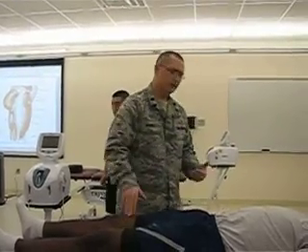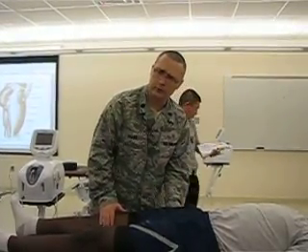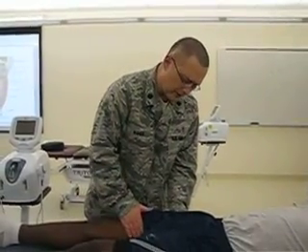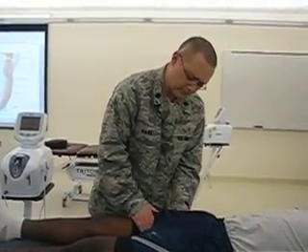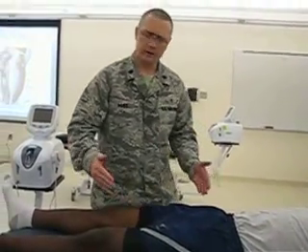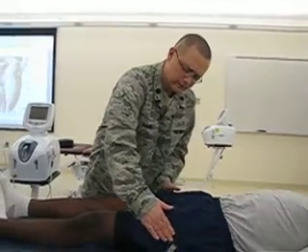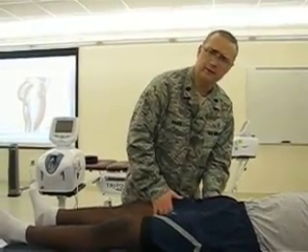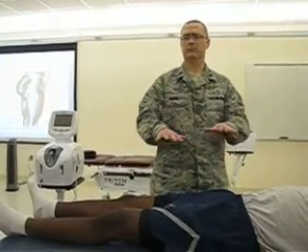And then finally, in this position, the adductor muscle group. Okay, I'm going to start down low. Let the patient know why I'm palpating here and work my way up. Okay, and then work my way back down. There's the adductors. So I've palpated laterally, right? I've palpated anteriorly, and now I'm palpating medially. So I've completed all my palpation in this position.